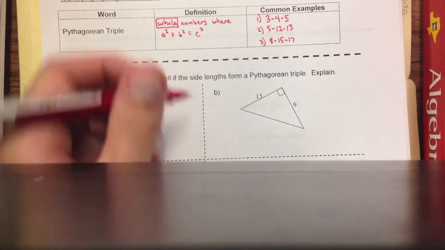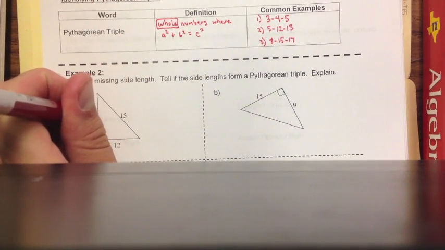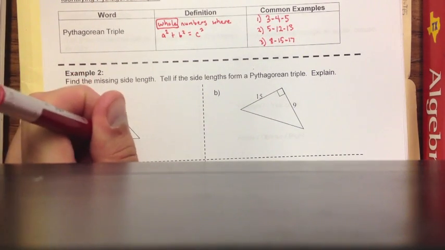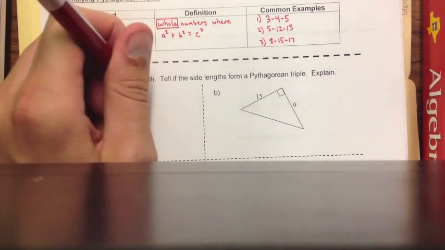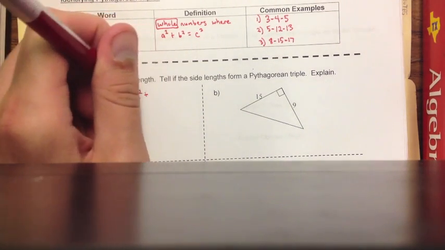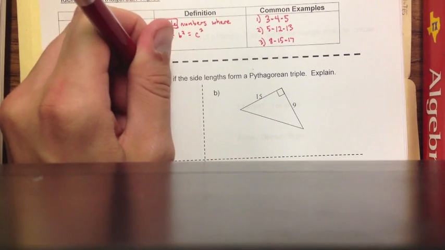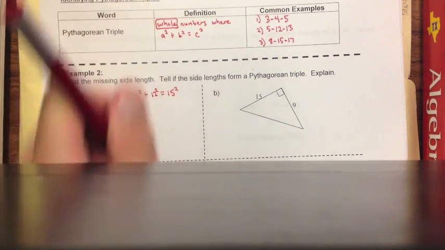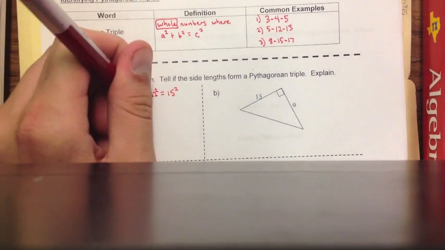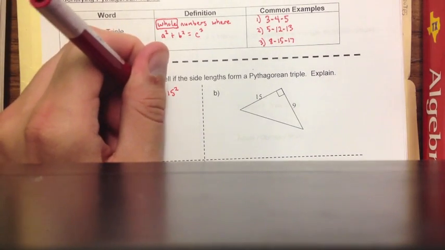The directions on number 2 are basically to determine if the side lengths of these two triangles would form a Pythagorean triple. In other words, as the definition says above, if the sides end up being whole numbers. So what you're going to see me do is on part A and part B, use the Pythagorean Theorem to find the missing value.